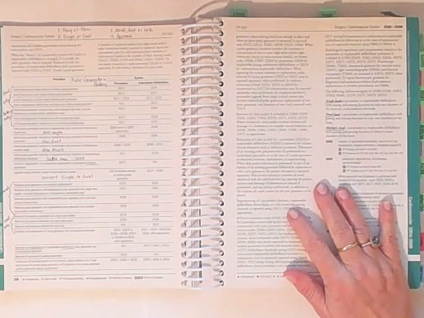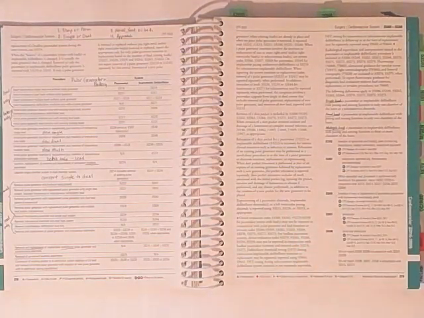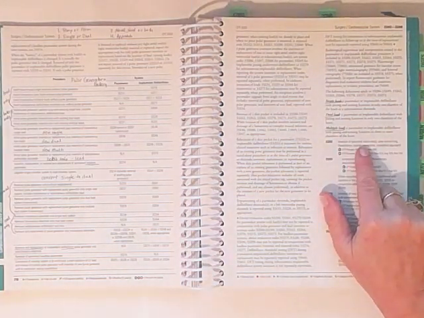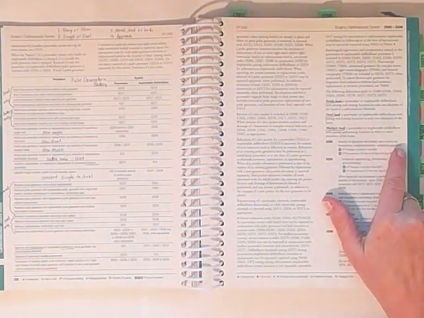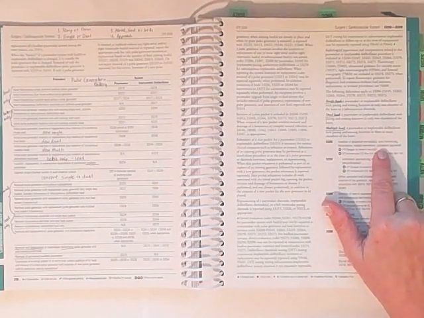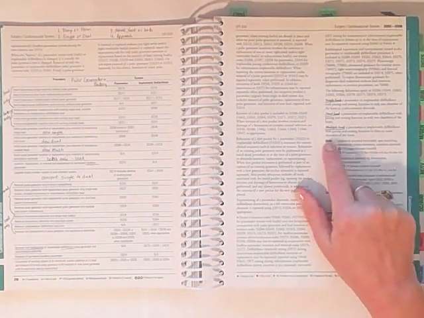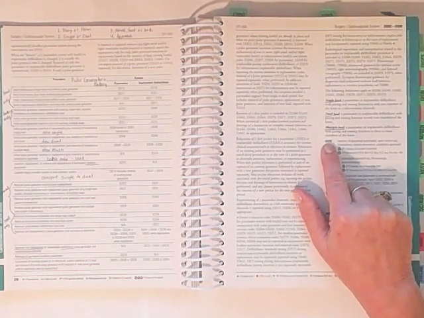So if you were looking for a code description and a procedure that said insertion of epicardial electrode, open incision, subxiphoid approach, if that's all of your documentation, then you would use code 33202.